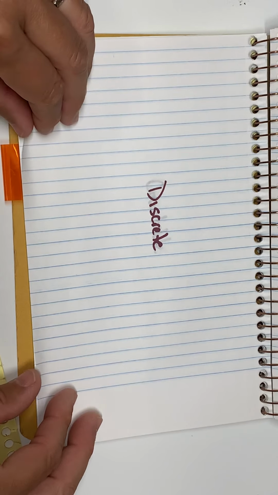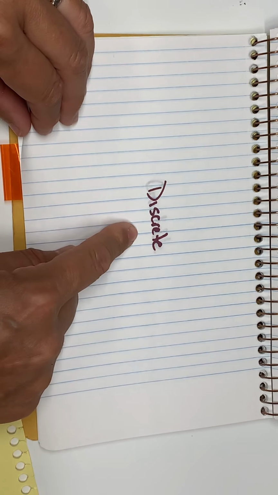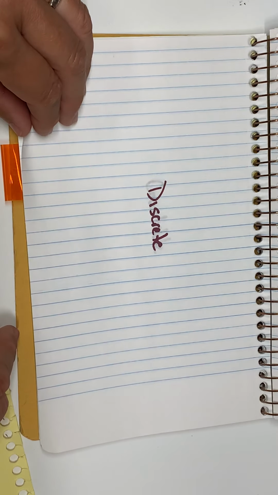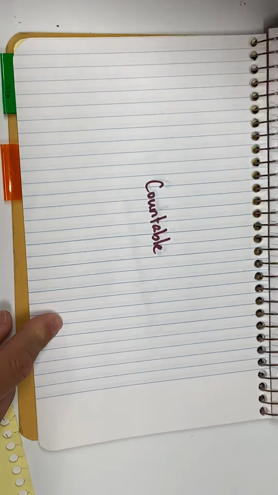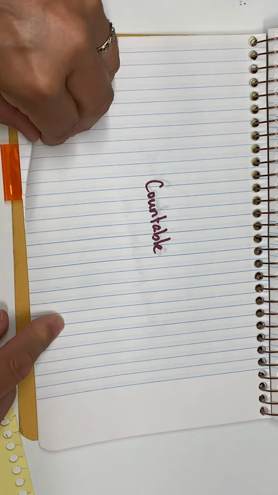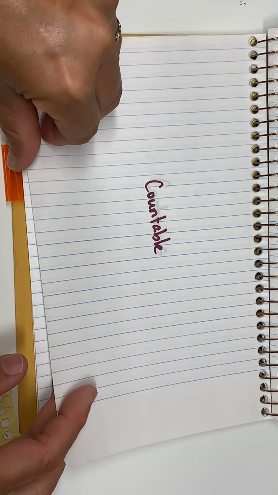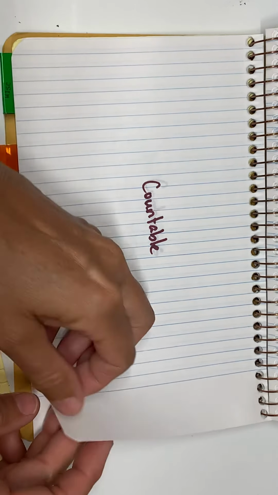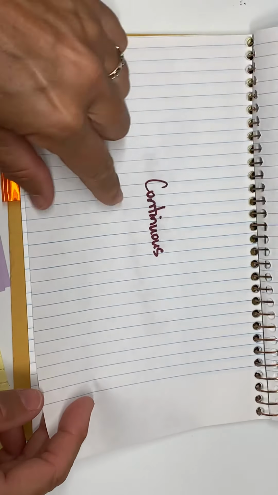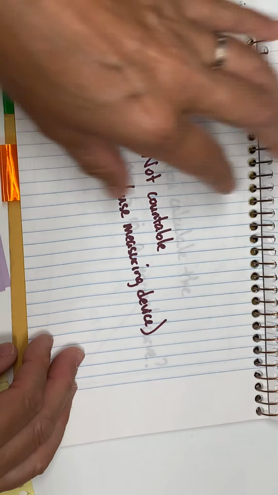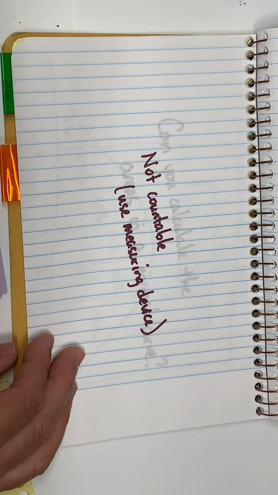What's discrete? And by the way, discrete had to have been quantitative. And discrete means it is countable. What about continuous, which is also quantitative? That's not countable because it can be any number, not just whole numbers.